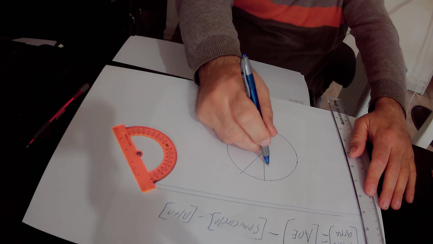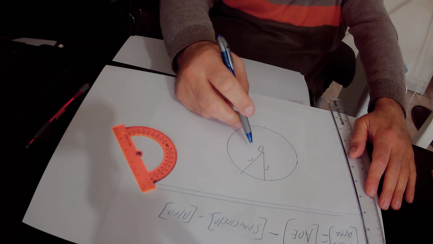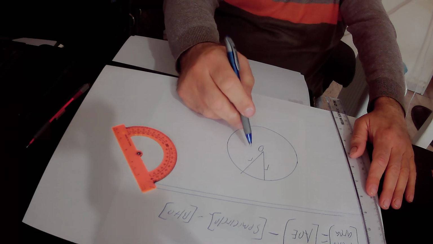The radius of this circle is R, so here those are the two radii of the circle.